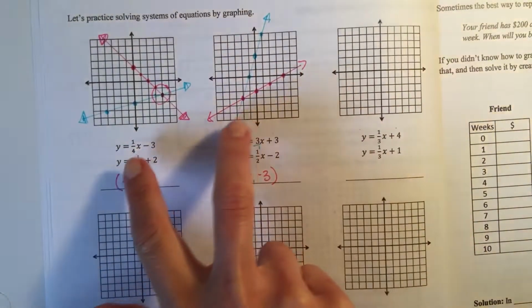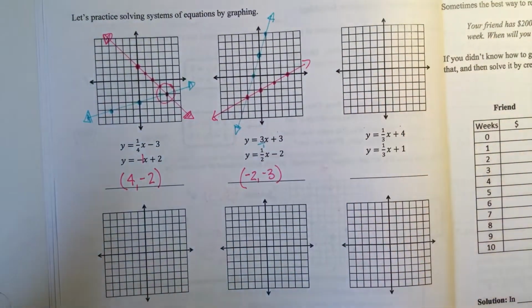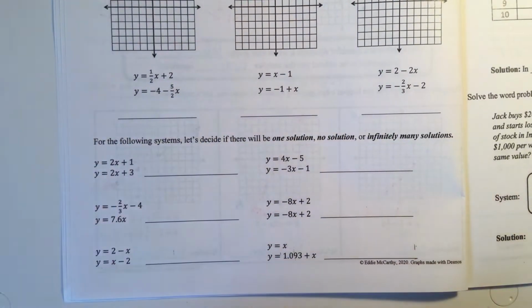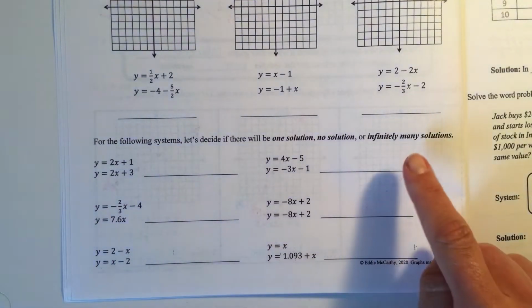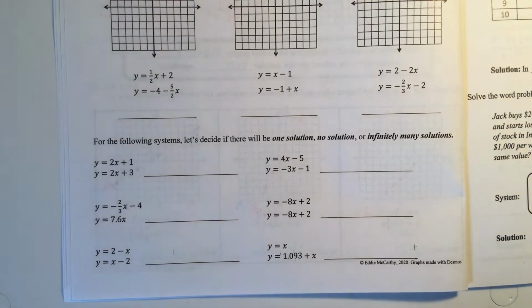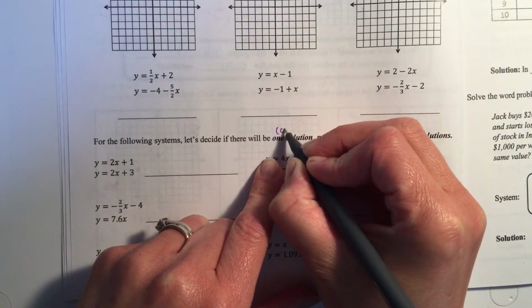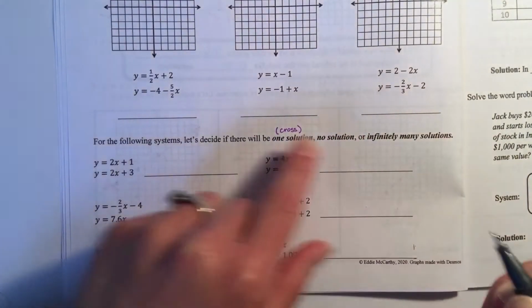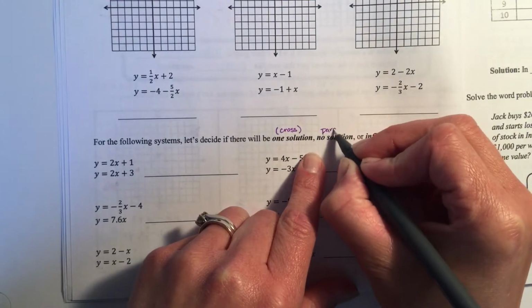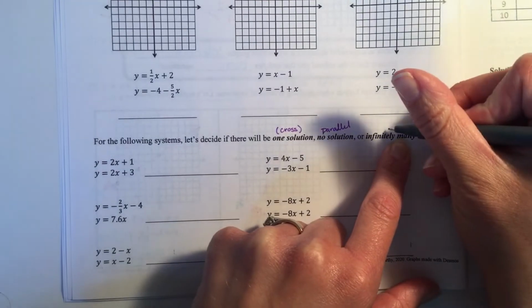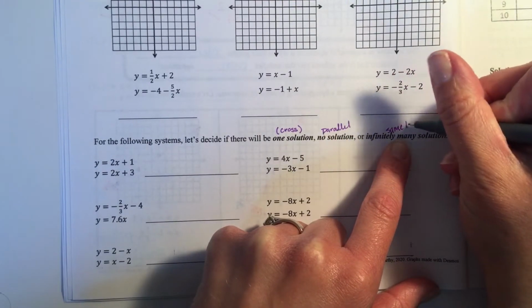So I did the first 2. You guys finish those up, and then like I said, I'll post a picture. So we're going to move on to the last little part here. It says, for the following systems, let's decide if there will be one solution, no solution, or infinitely many solutions. So I'm going to put some notes here. This right here is if they cross. No solution means they are parallel. And infinitely many solutions means that they are the same line.